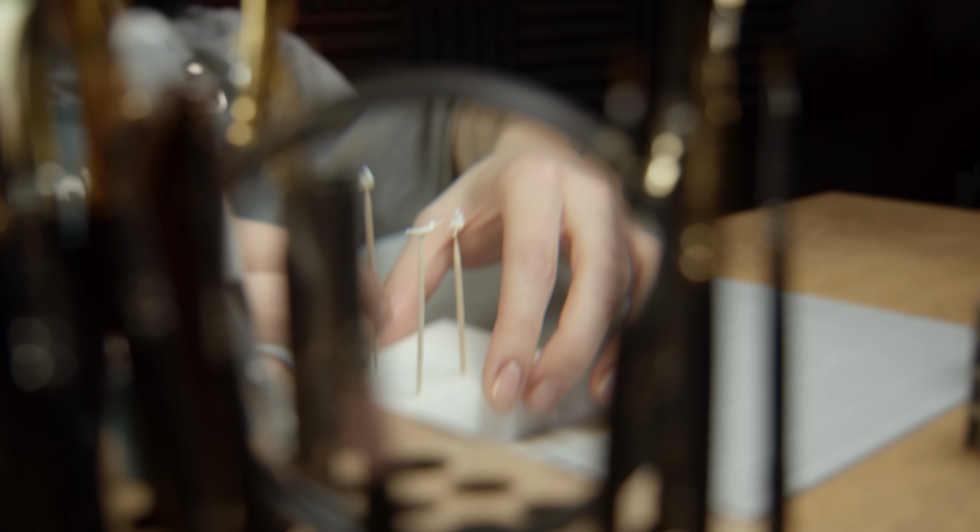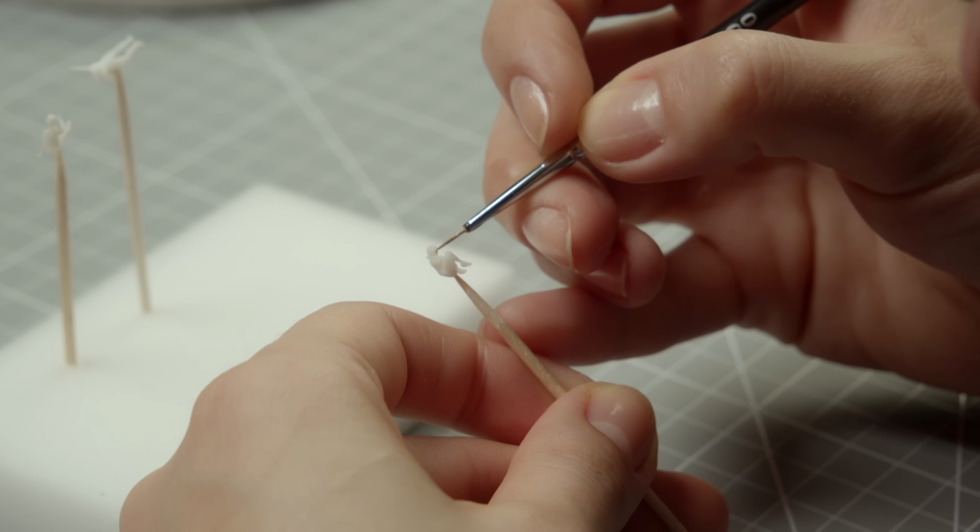The figures in the square are so tiny at this scale that they look like trash. But that's okay, I'll paint all this trash.